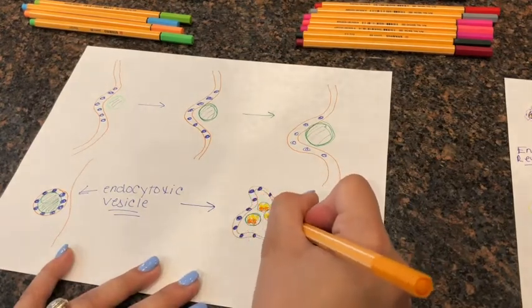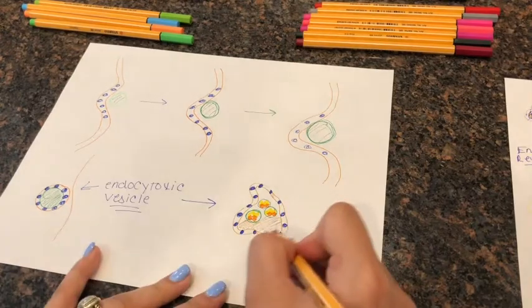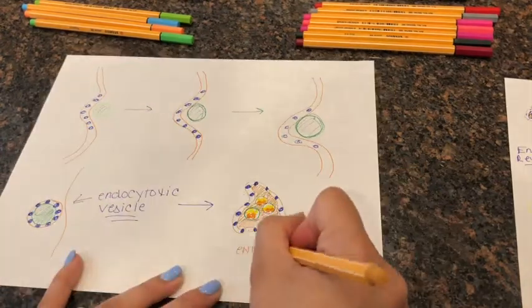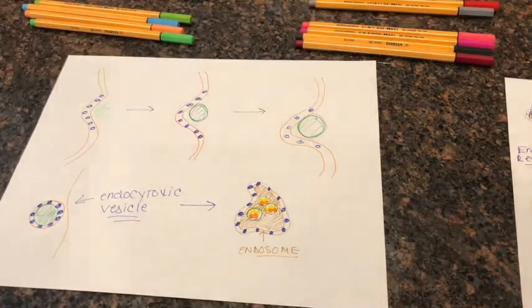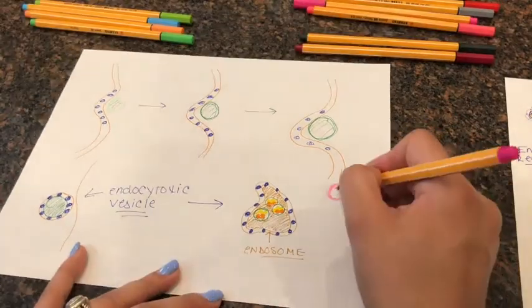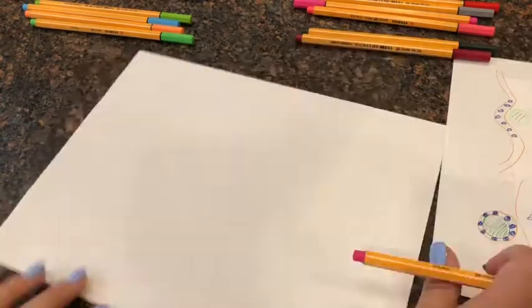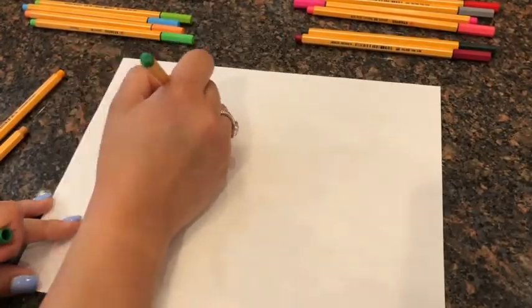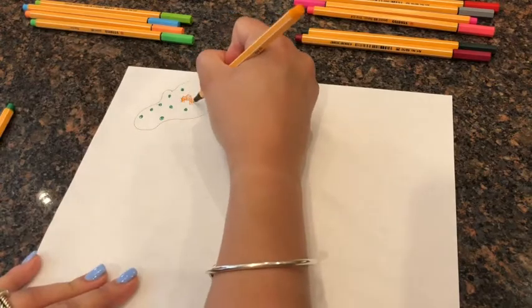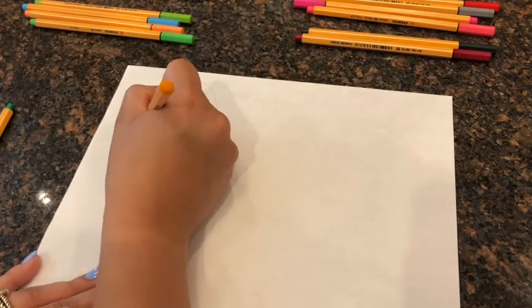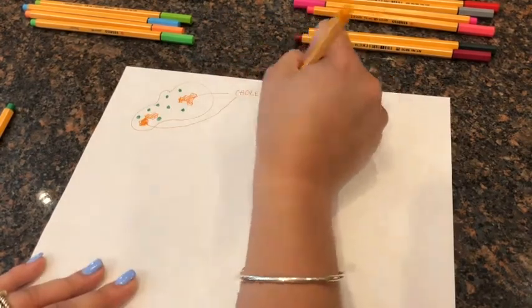Then several of these clathrin-coated vesicles fuse to form an endosome, which is shown here. Protein pumping in the endosome membrane causes the pH to drop, which in turn causes the LDL to dissociate from the receptors. The endosome then fuses with a lysosome, as we just saw, which puts the LDL receptor complex in contact with the hydrolytic enzymes of the lysosome.